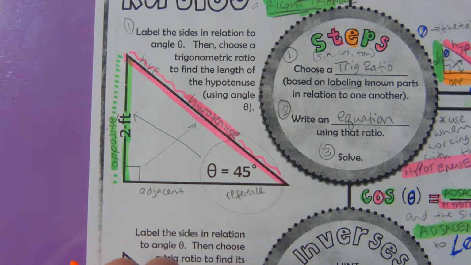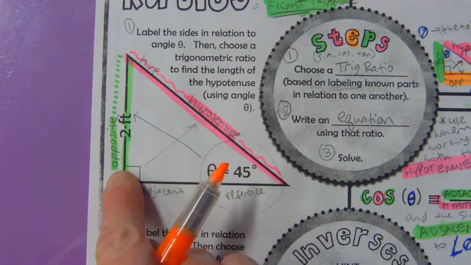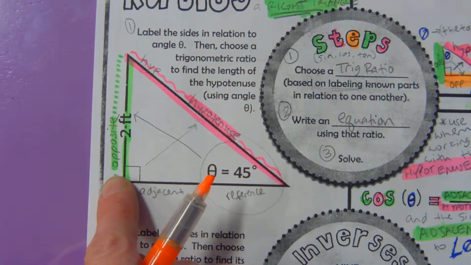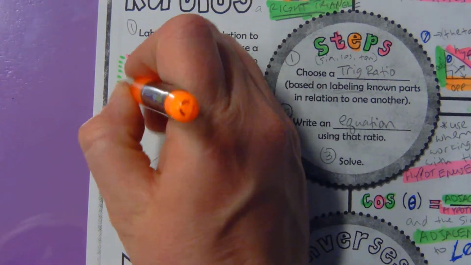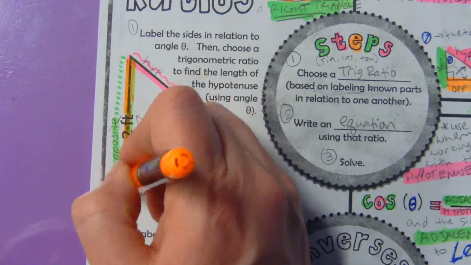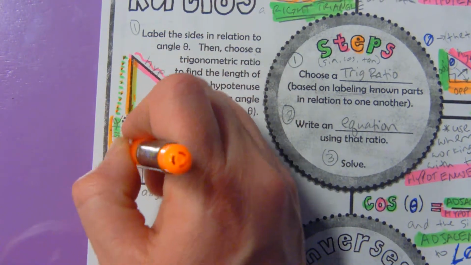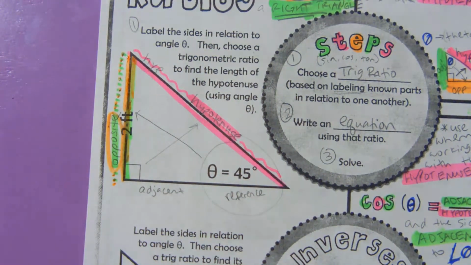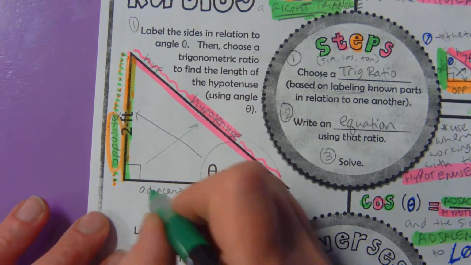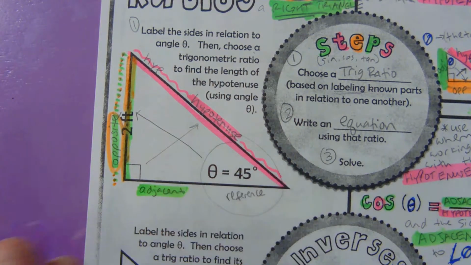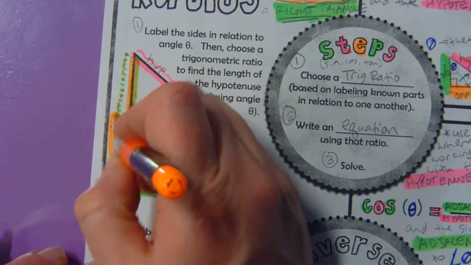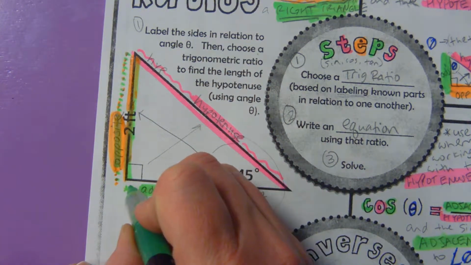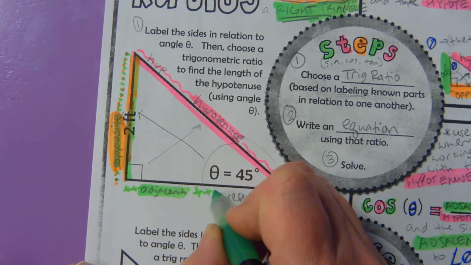Oh wait, did I mess up my colors? Uh-oh, I did. My opposite has been orange. Teacher mistake, fix it. Fix your colors, make sure your colors match. This is my opposite. And my adjacent, I've been using green. So I'm going to highlight this as green and not as orange. Sorry, you guys, fix the mistake. There you go. And so this is going to be my adjacent side. See, I make mistakes too.